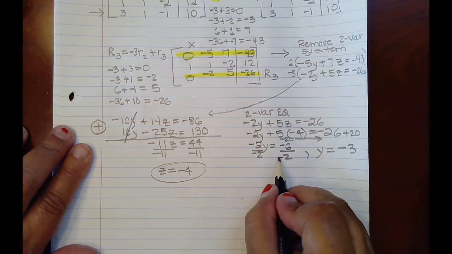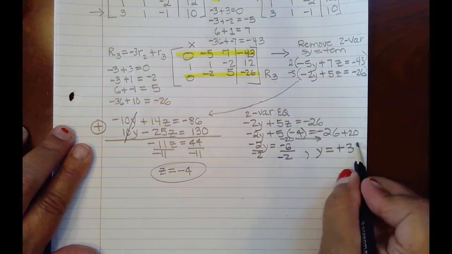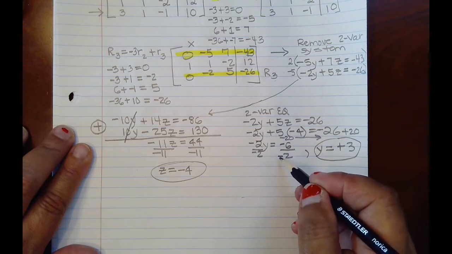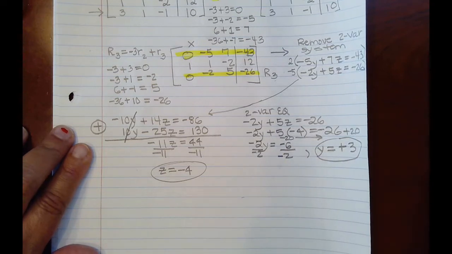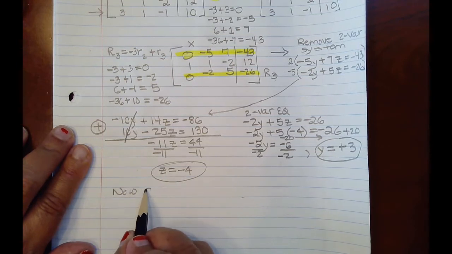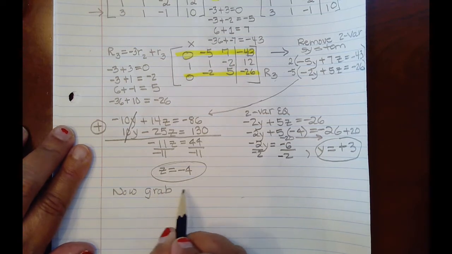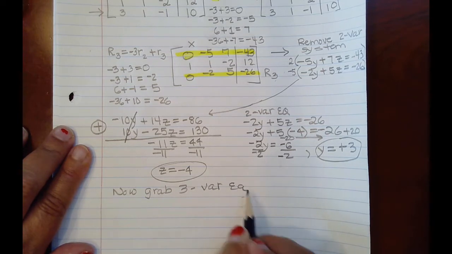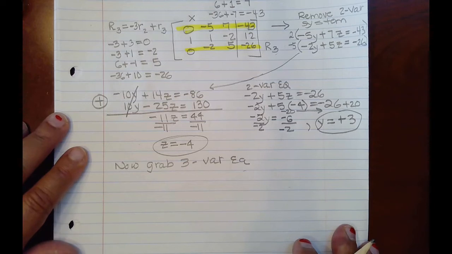Whoops. This was supposed to be a -2, so this would be +3. Divide by -2, divide by -2. I didn't write the negative, so that is +3. Got two answers. And now go grab a 3-variable equation to finish off and find that last value.